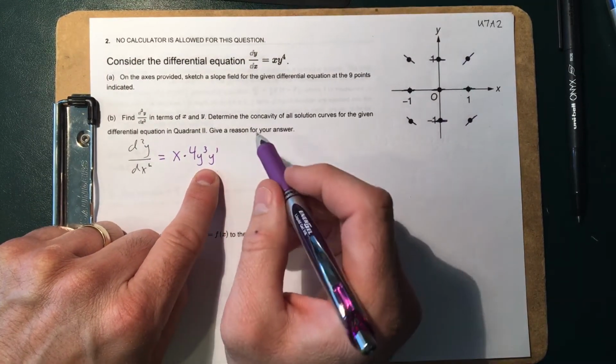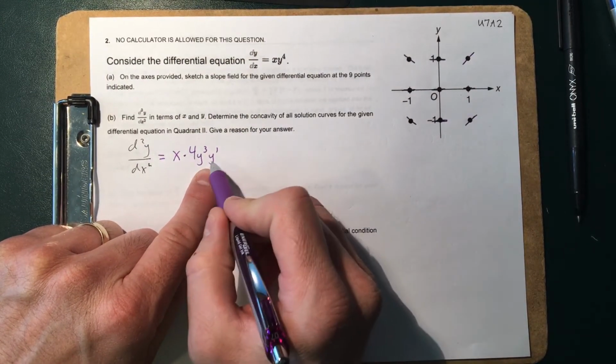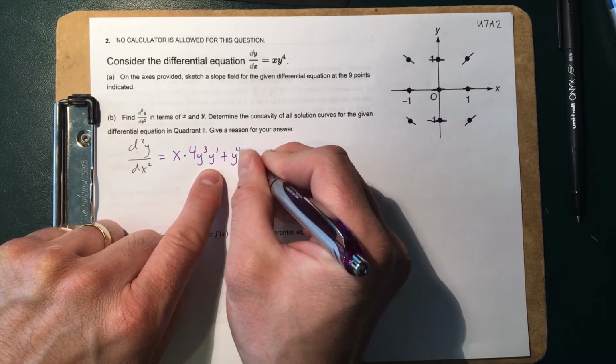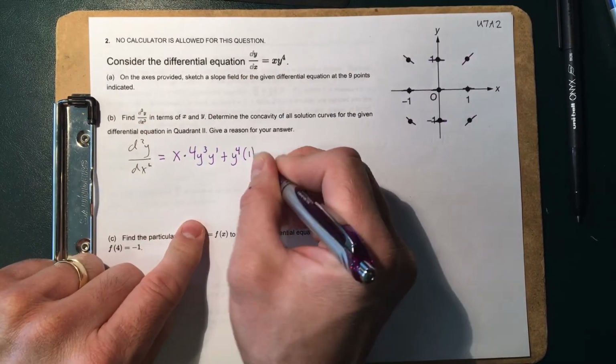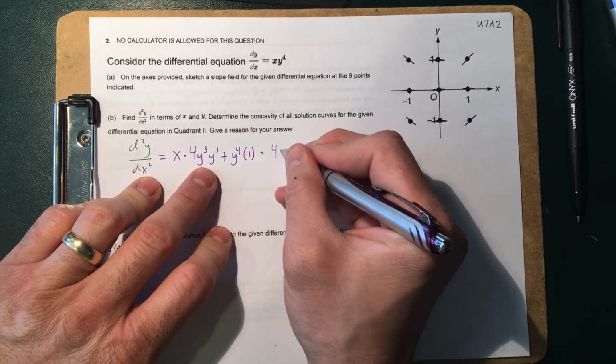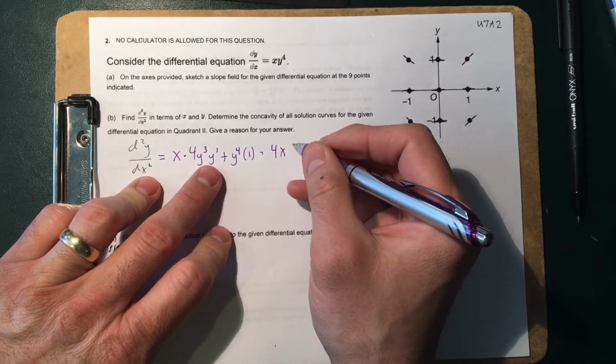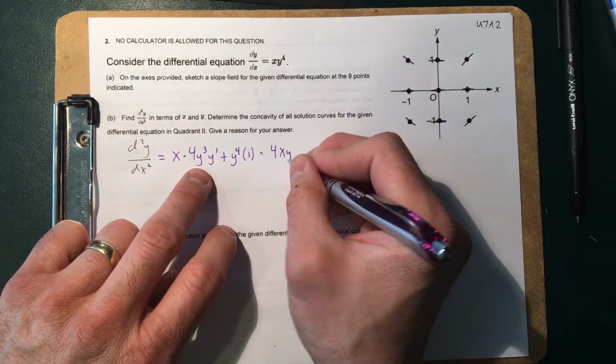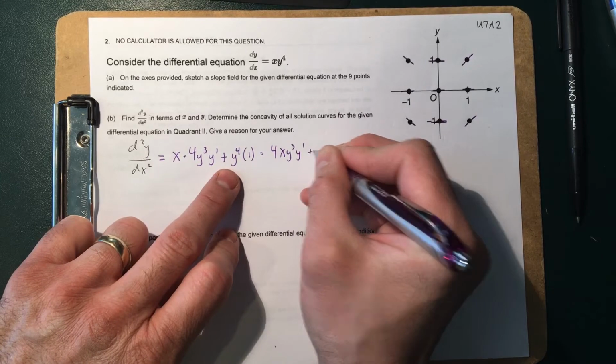Every time you're doing implicit differentiation, 4y cubed, tack on that y prime, plus second times the derivative of the first, which is 1. So this is just 4x y cubed y prime plus y to the 4th.